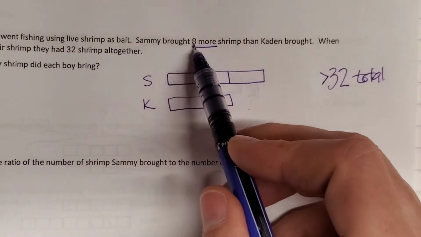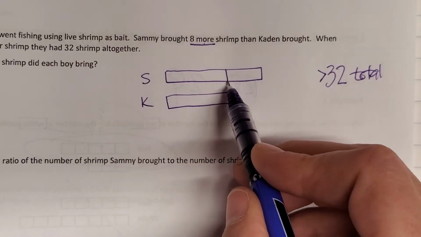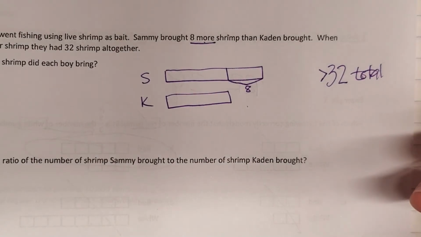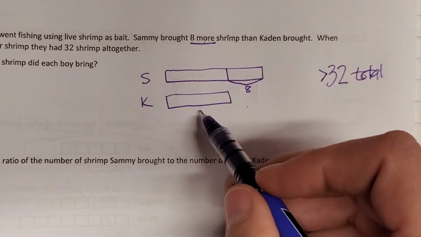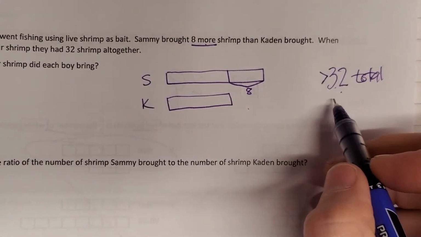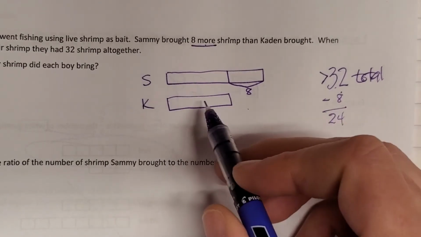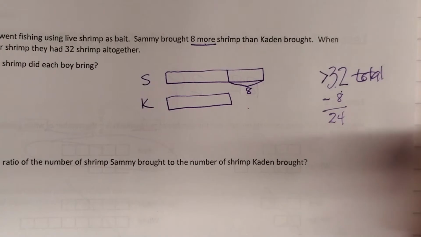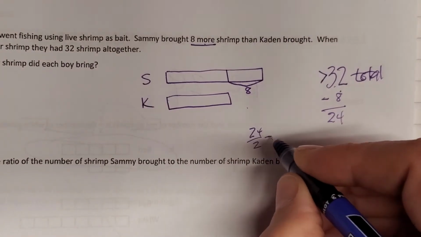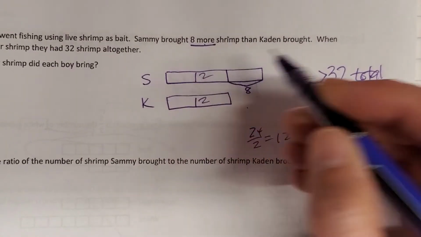Now, Sammy brought 8 more shrimp. So anything that's bigger than Caden in Sammy's line, all of that must be worth 8. So now, how much is left? A subtraction problem. 32 minus 8 is 24. So they must split that 24. Split. Divide by 2, or divide by how many there are. 24 divided by 2 is 12. So these boxes must be worth 12.